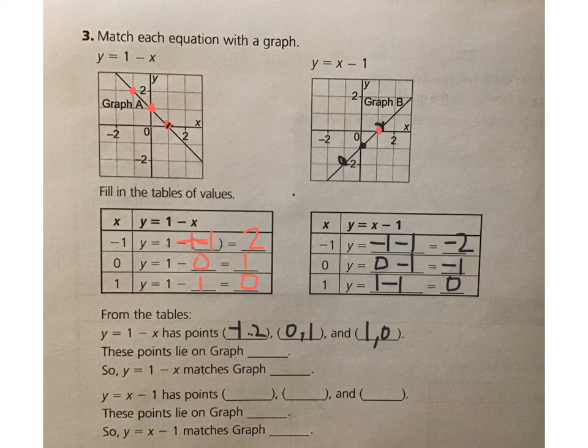So it's going to match to graph A. And then the second one had these 3 points. So it's going to match to graph B.